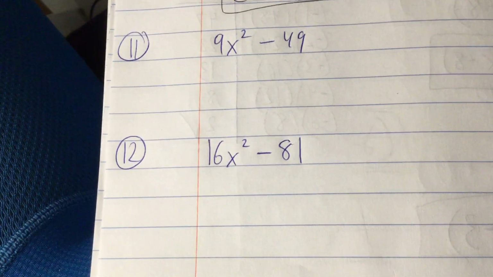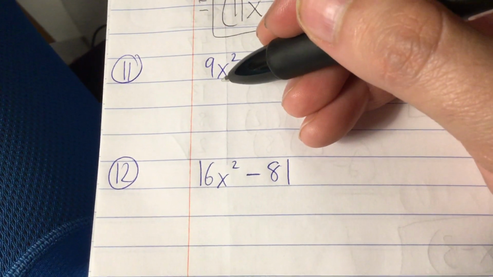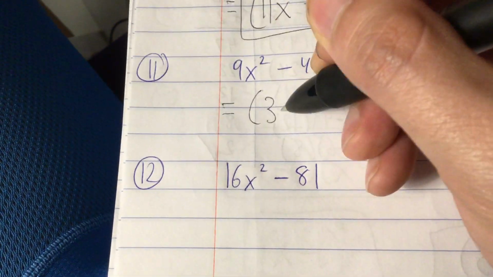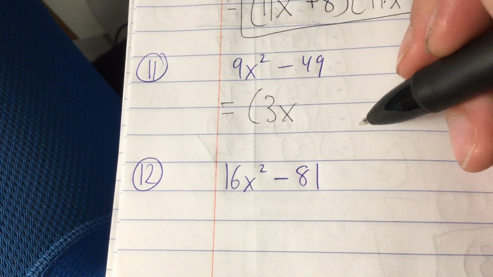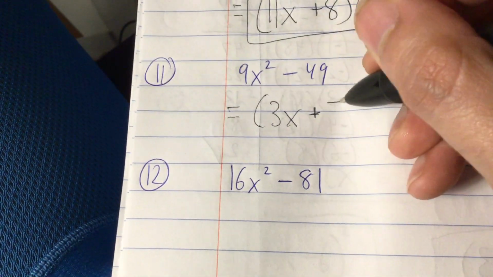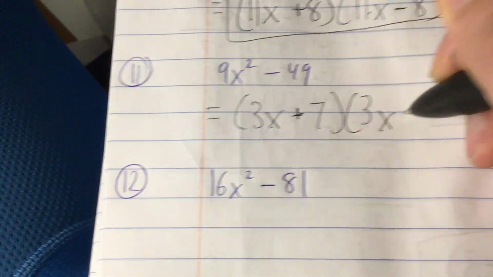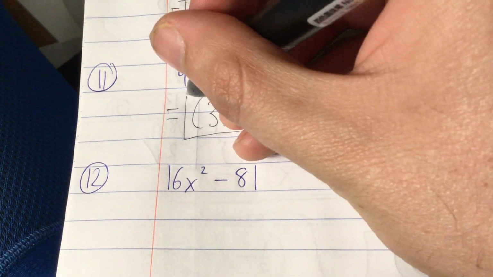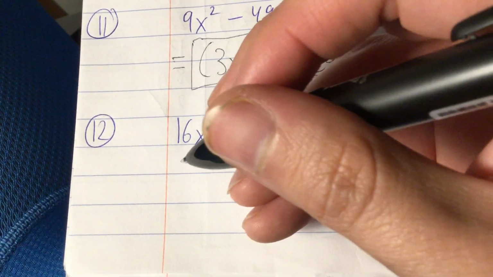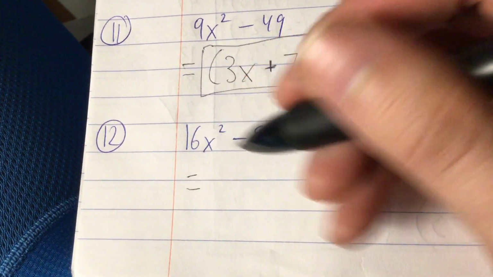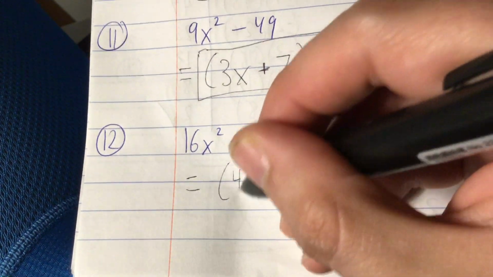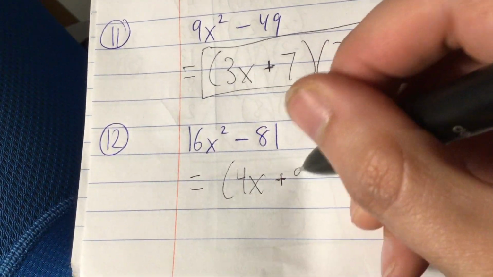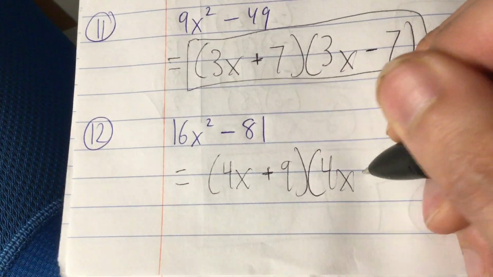All right, number 11 and 12. Let's see. What's the square root of 9x squared? 3x. And the square root of 49 is 7. So I'm going to break this down into 3x plus 7, 3x minus 7. And those are the conjugates. All right, and finally number 12. The square root of 16x squared is 4x. And the square root of 81 is 9, so I could break this up into 4x plus 9, 4x minus 9.